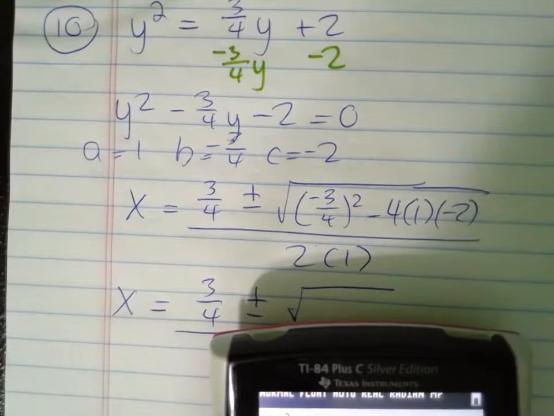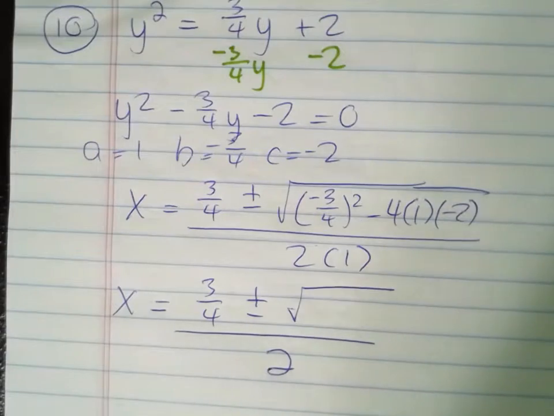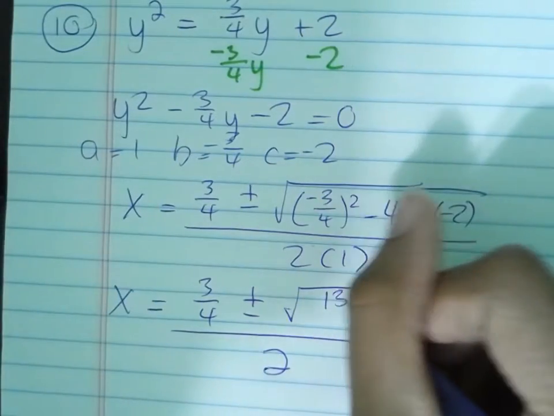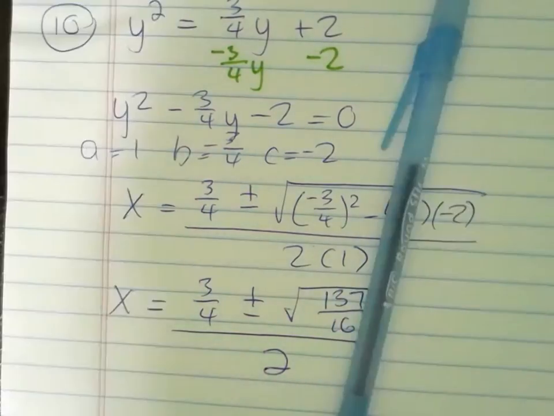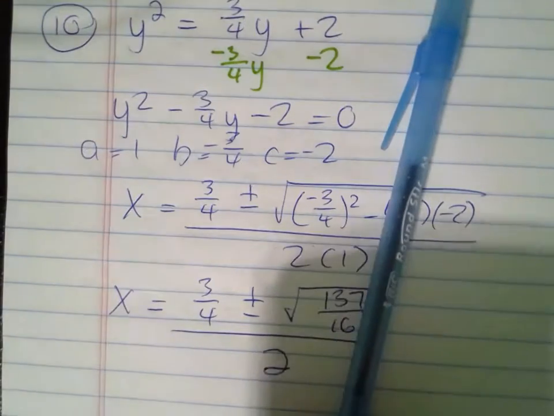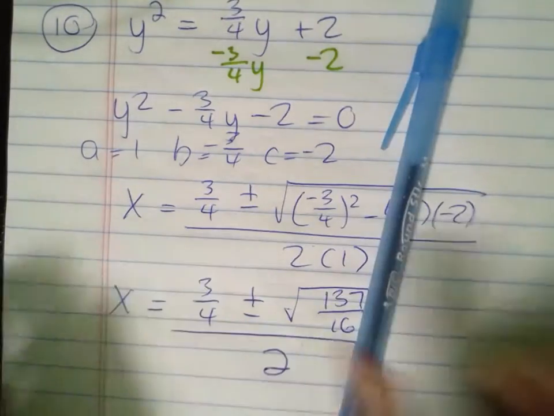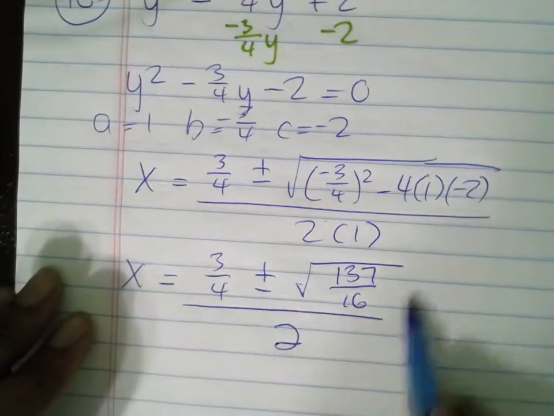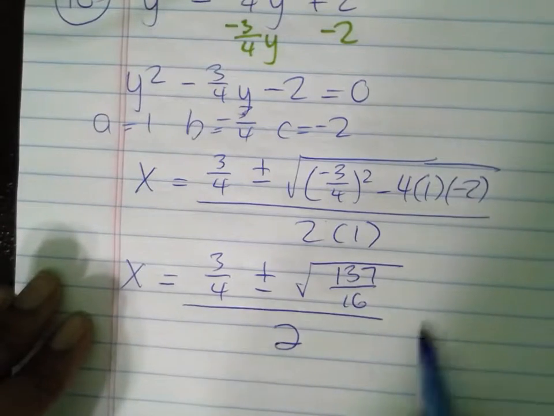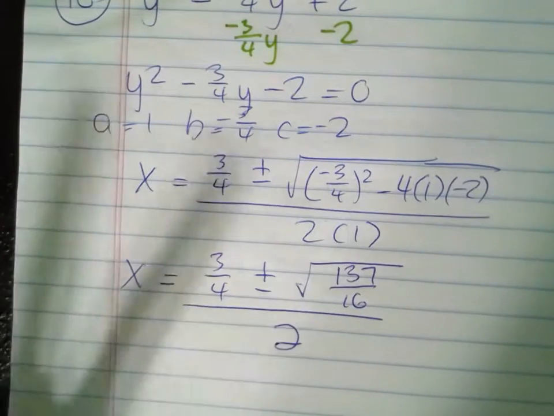Let's change it to a fraction. 137 over 16. And there is no way you can take the square root of that. I'll be surprised. Let's see here. Yeah, you definitely can't take the square root of that. So, yeah, let's just leave it like this for now.